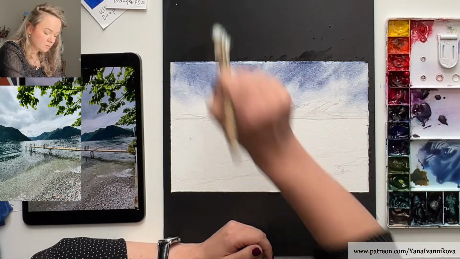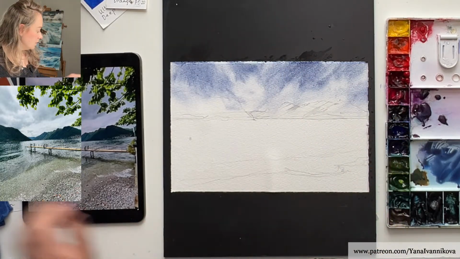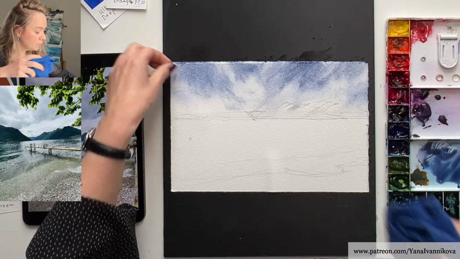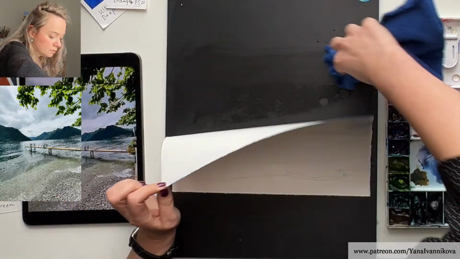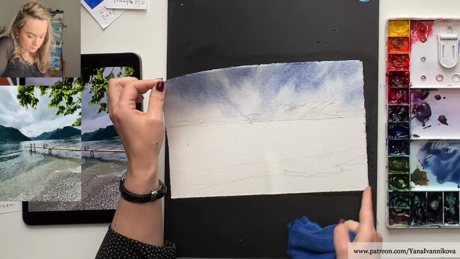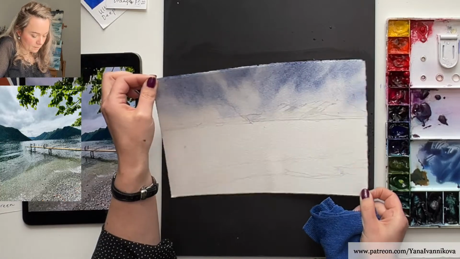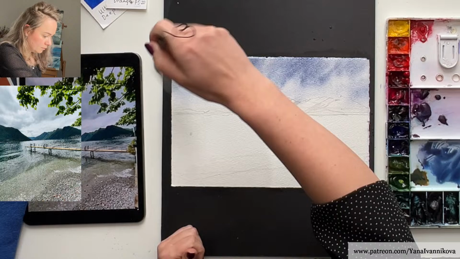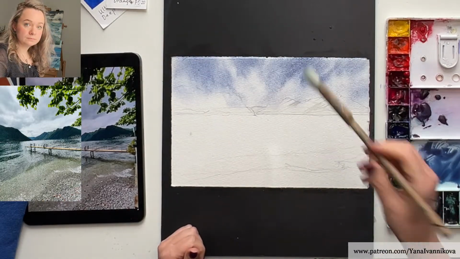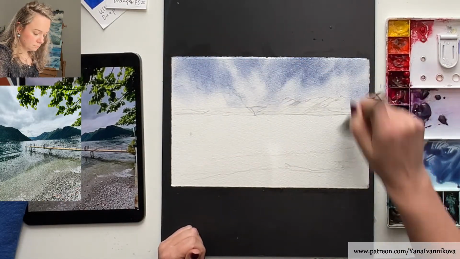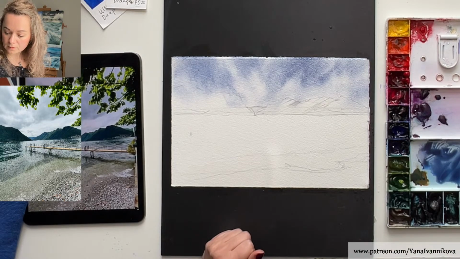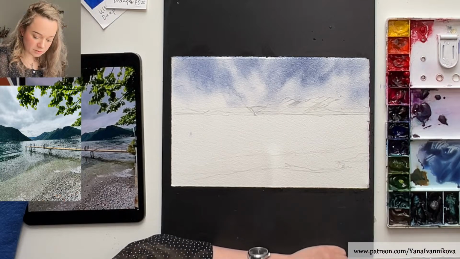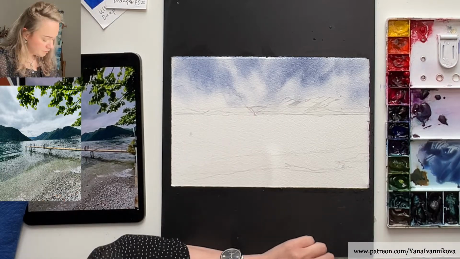This is a clean, dry brush. And I have to remove the water around to avoid cauliflowers. Now with the synthetic brush, I am adding a bit of color for that hill.